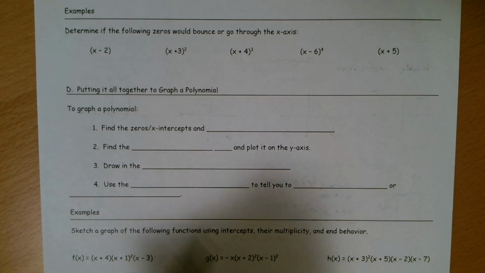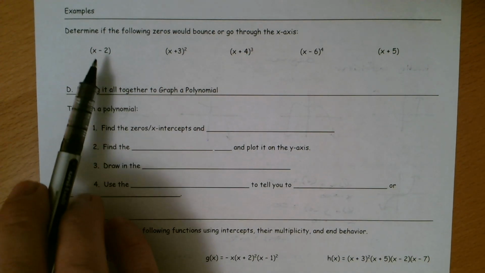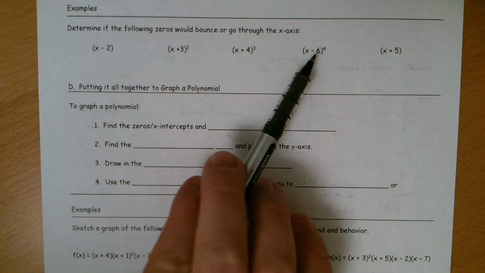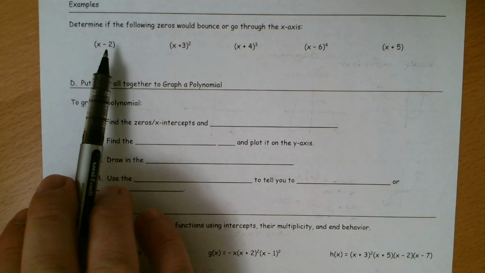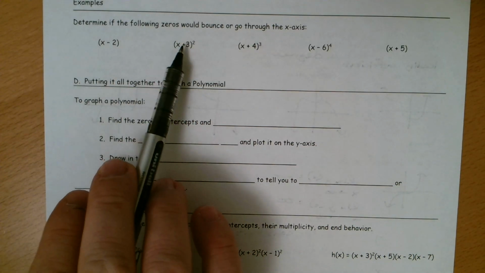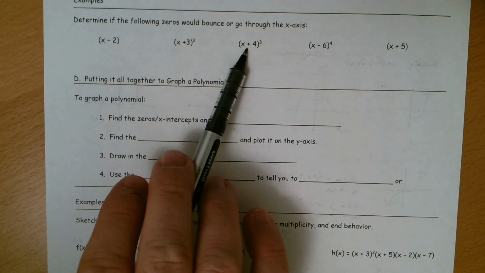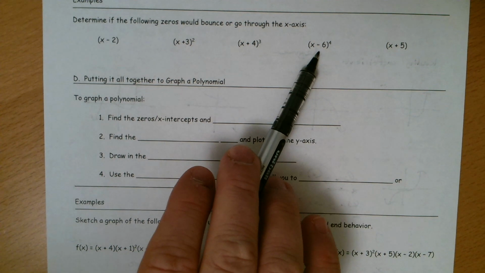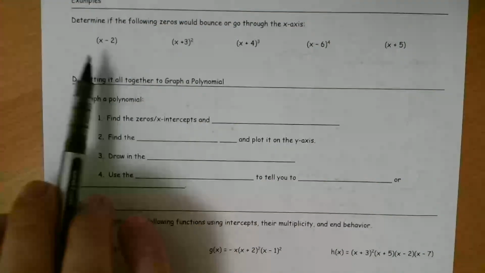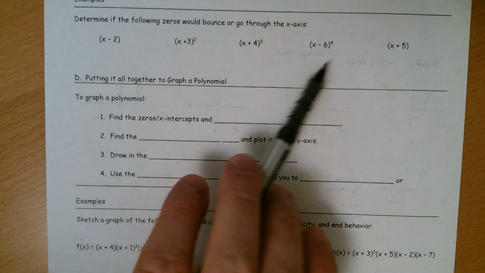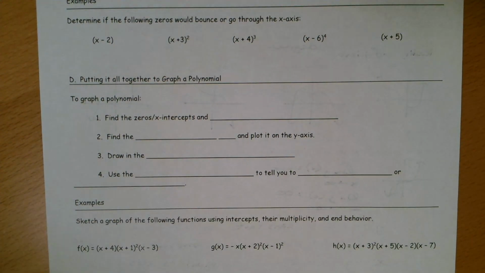So now let me give you a second to pause your video and go through each one of these factors and determine whether the graph would bounce or cross at 2, bounce or cross at negative 3, bounce or cross at negative 4, bounce or cross at 6, bounce or cross at negative 5. Determine whether the function is going to bounce or cross at each one of these x-intercepts.